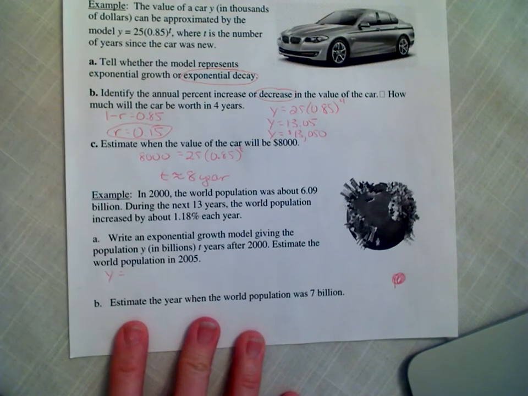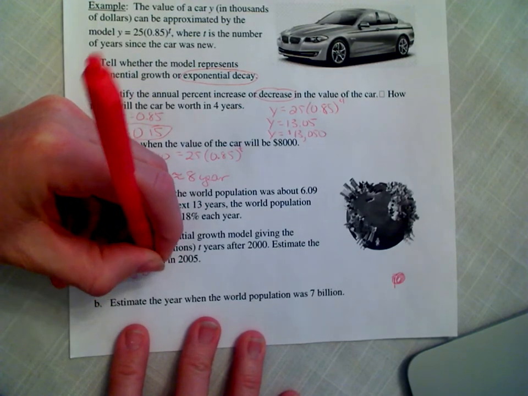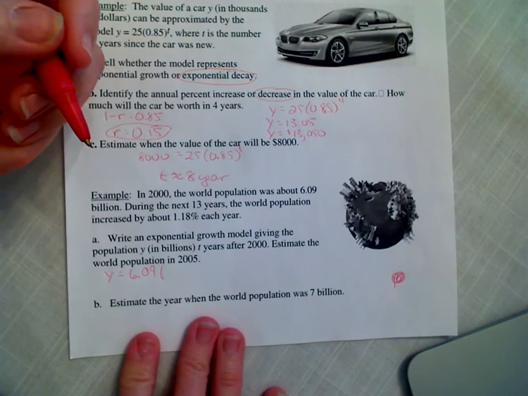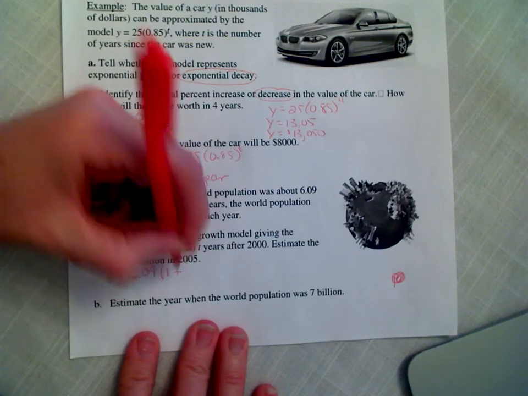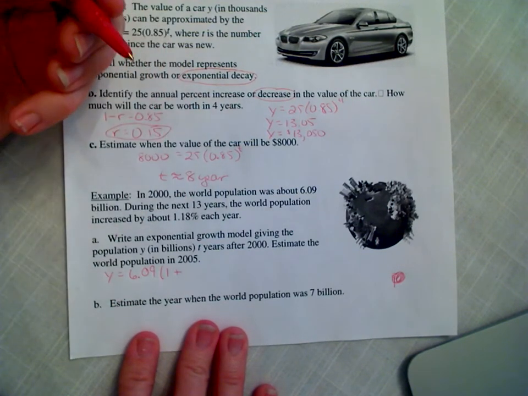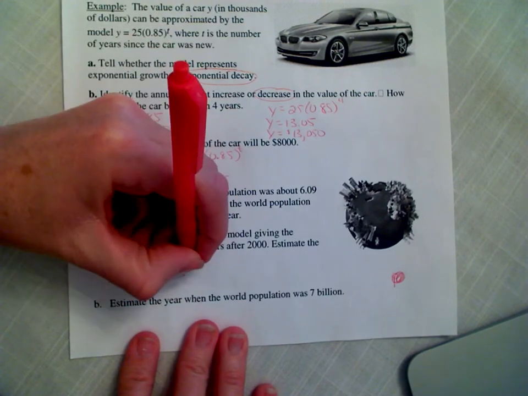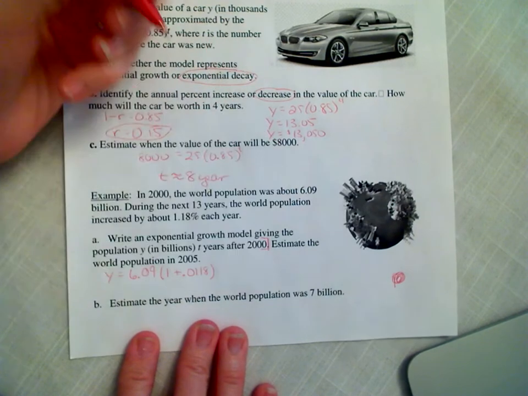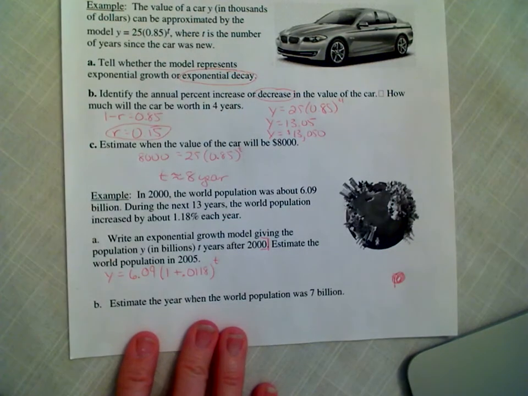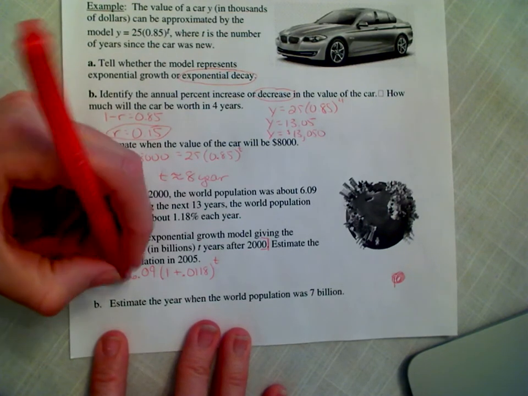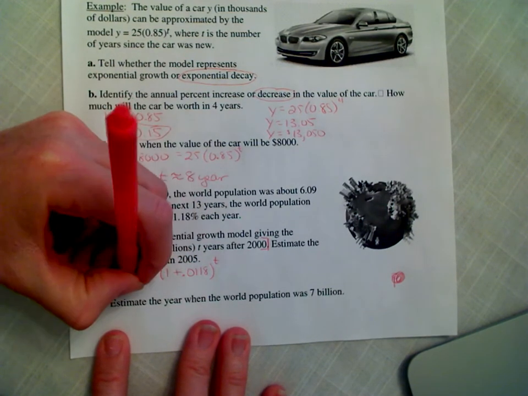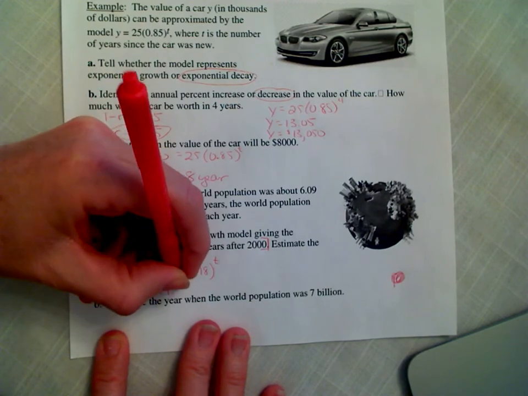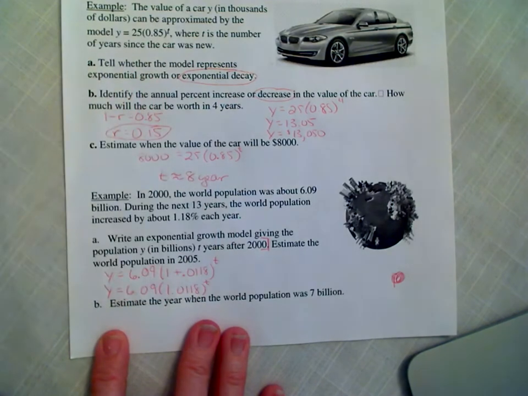Well, to write the model, we first need our initial or starting amount. That was 6.09 billion. It told us this would be increasing, so that lets us know it is growth, and it's going to increase by 1.18%. You need to write that as a decimal, which will be 0.0118. And then at this point, really just focusing on the model, your exponent would still stay a t. Now, the best way to write this is to go ahead and do this addition, and so the best model would be 6.09 times 1.0118 to the t power. Now we have a formula that we can use to answer the next part.